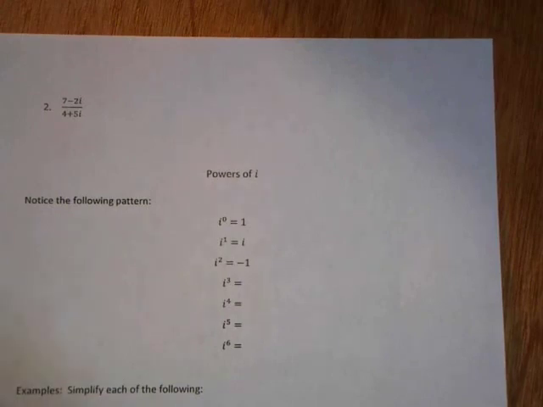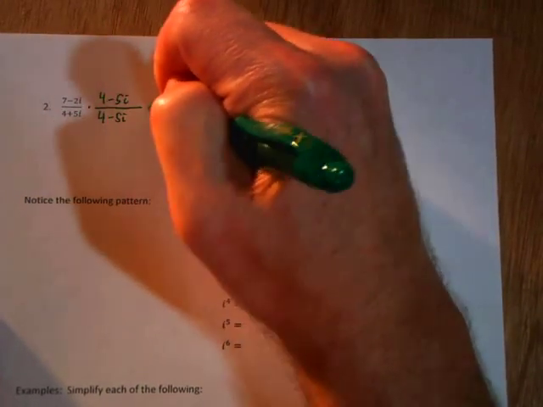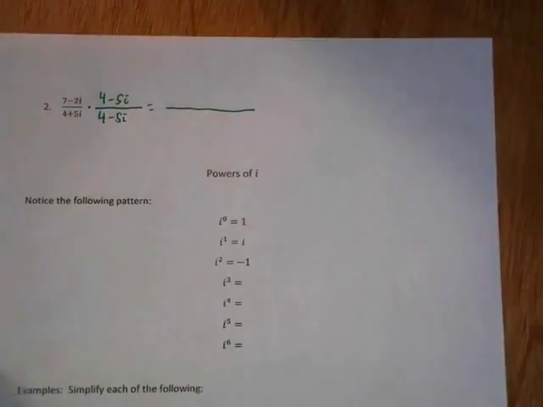All right, we have one more division to go, and then we're going to talk about some exponents. 7 minus 2i over 4 plus 5i. To divide, you multiply by the conjugate of the bottom. I always like to do the bottom first because it's the easier one.